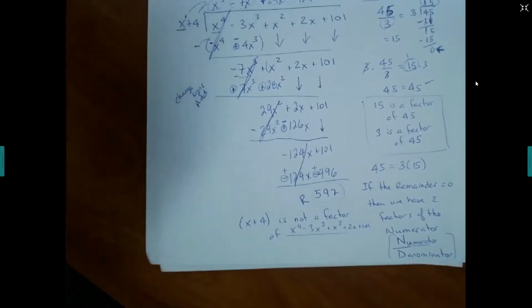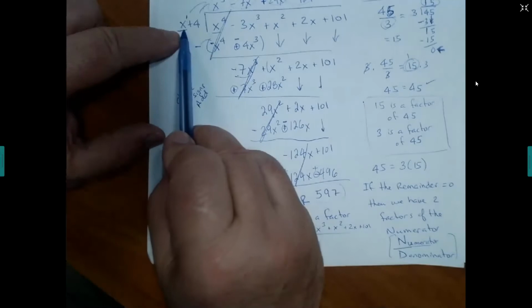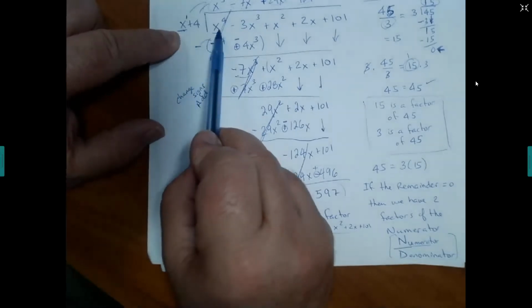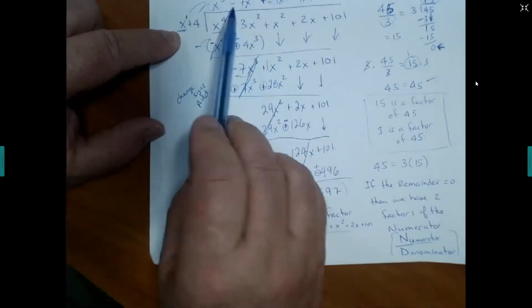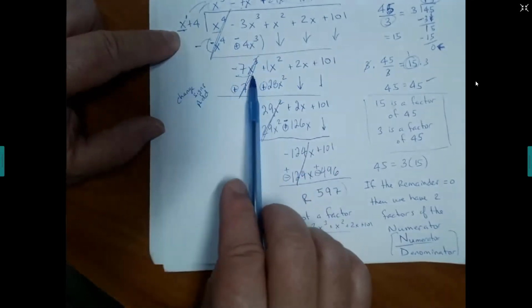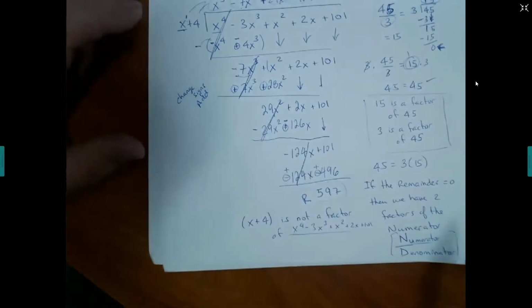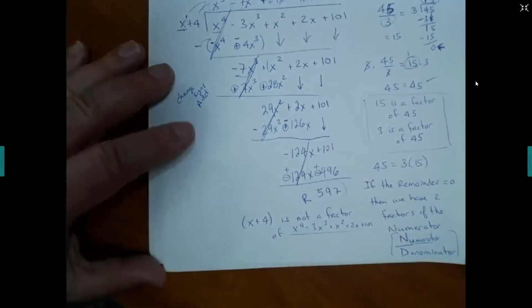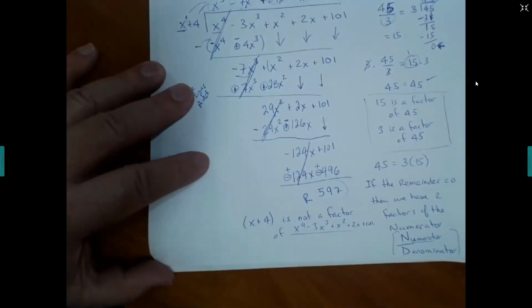Now, it's the same step over and over. That's why I always look at x. What times x gives you the first leading term? Once that's gone, the new leading term is negative 7x. What times x gives you negative 7x? And then multiply them. It's a lot of writing, yes, but it gets the job done.